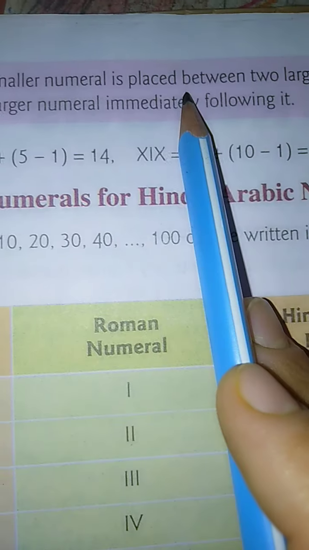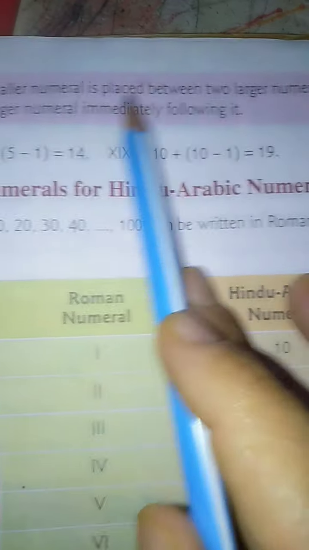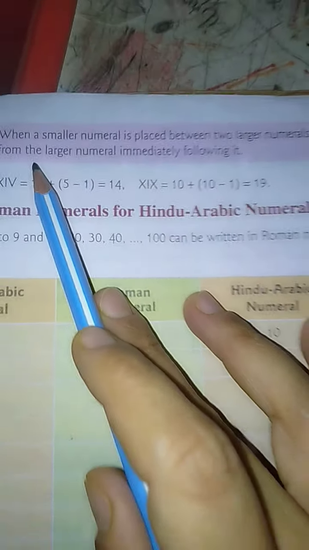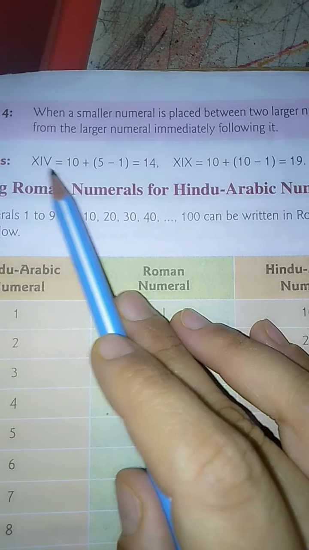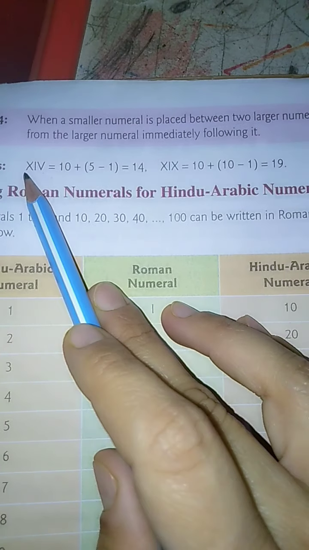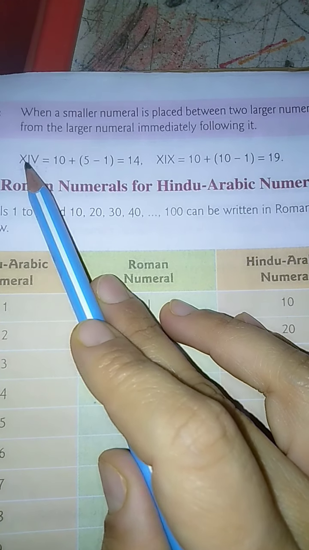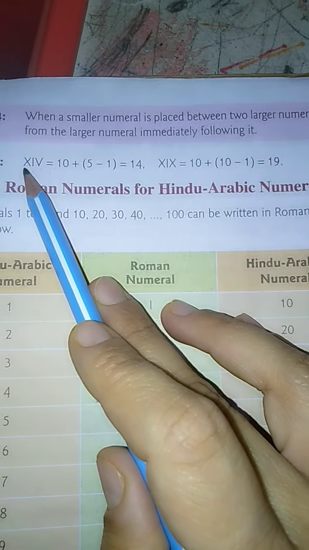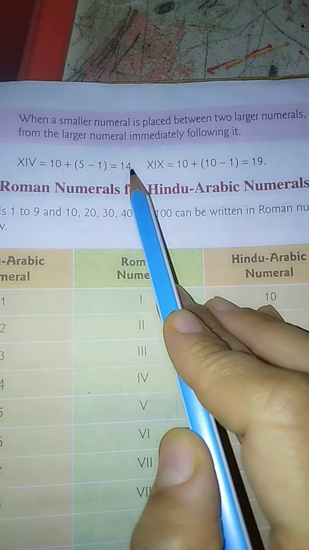Now next rule, that is fourth. Rule number 4 is, when a smaller numeral is placed between 2 larger numerals, then it is always subtracted from the larger numeral immediately following it. Means if 3 numerals are there, X, I, V. So X stands for 10 and IV, again smaller greater, that means 5 minus 1. So it is 4. So it is 10 plus 4, 14.